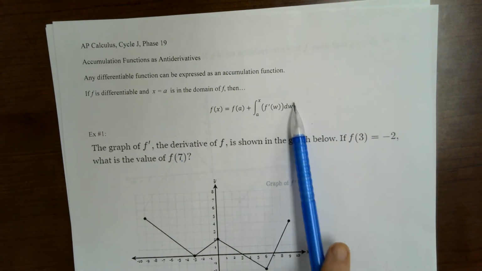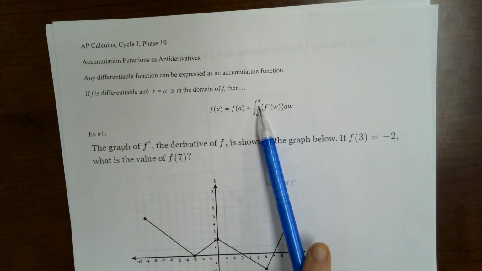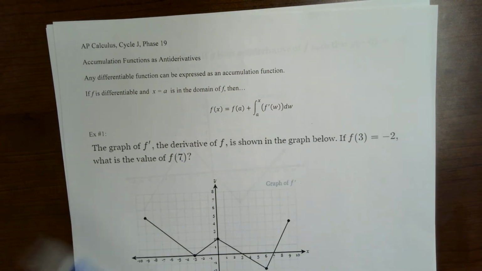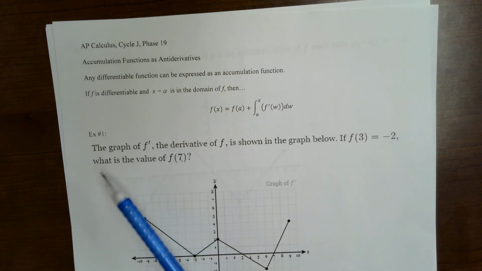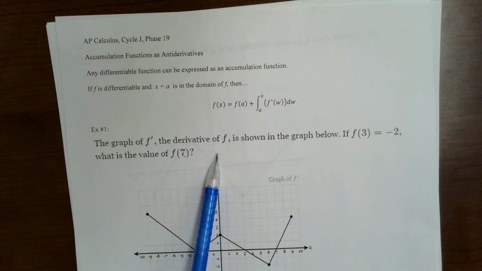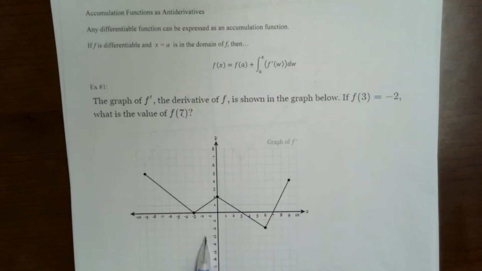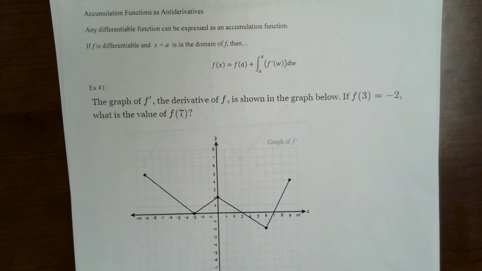This variable, whatever variable you use here in this part of the accumulation function, needs to be different than the input. Okay, and I've explained why before. I won't take up time saying it again. So the graph of f prime, the derivative of f, is shown in the graph below. If f of 3 equals -2, what is the value of f of 7?